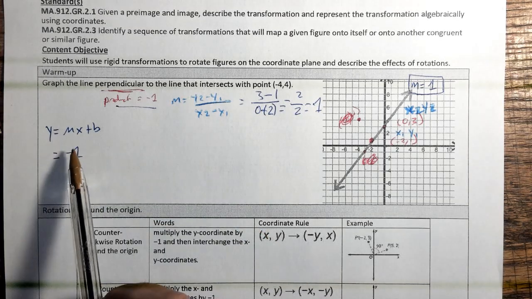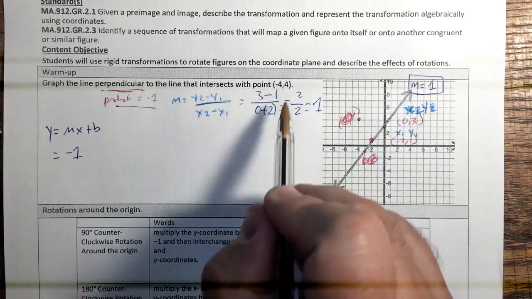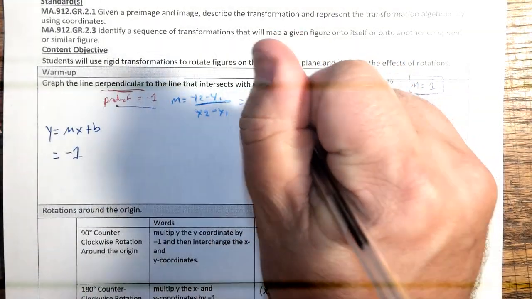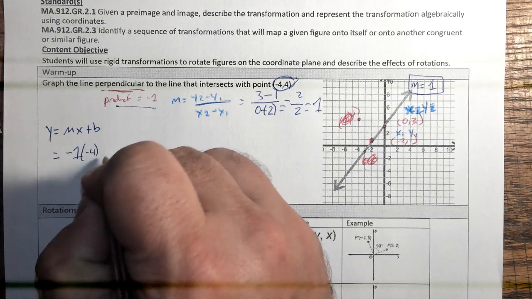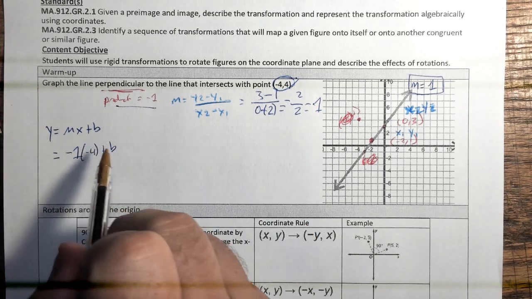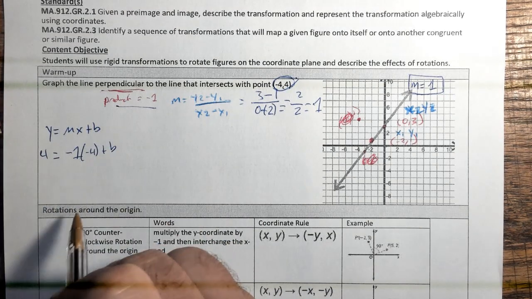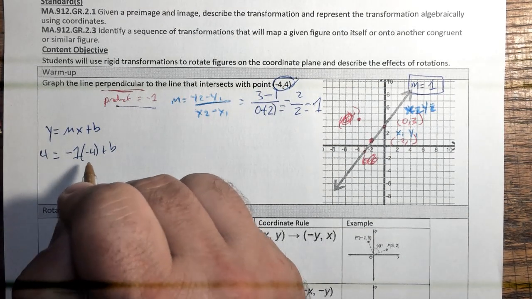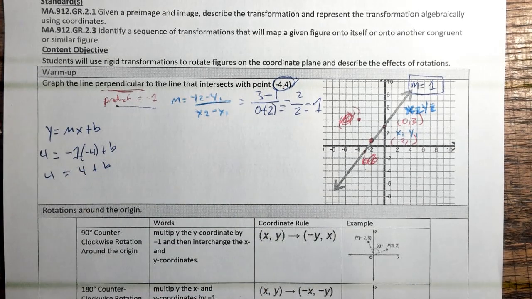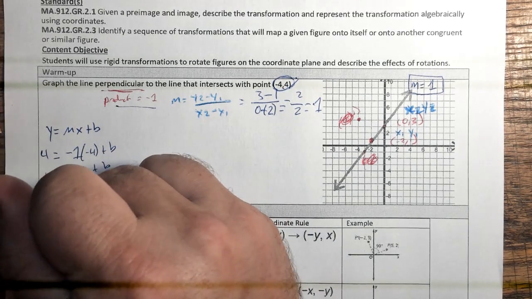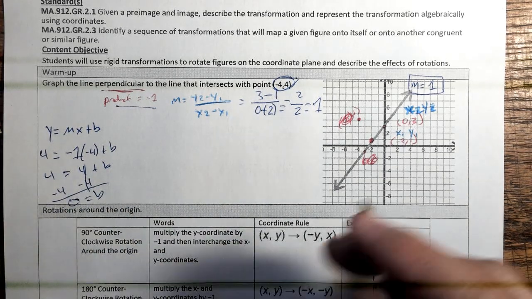Now, in order to find our y-intercept, we need to plug in x and y. We have an x and y right here from the point they gave us. So our x is -4. Keep the b because that's what we're looking for. And y is 4. All right, so -1 times -4 is +4, plus b. We got 4 over here. We have to subtract 4 from both sides to isolate b. Uh-oh, guess what? b is 0.